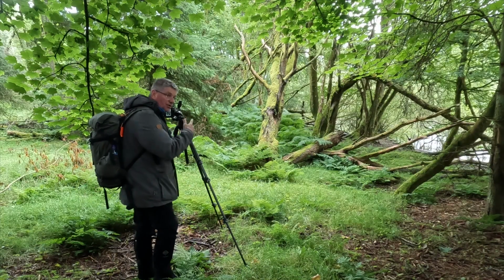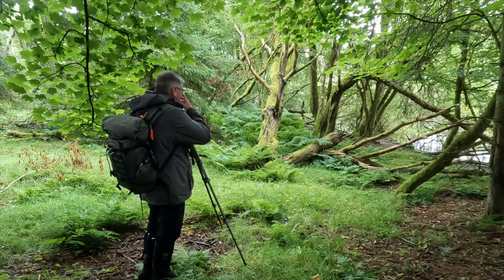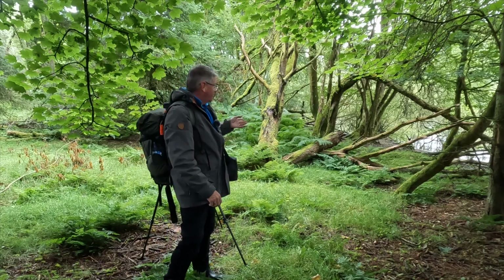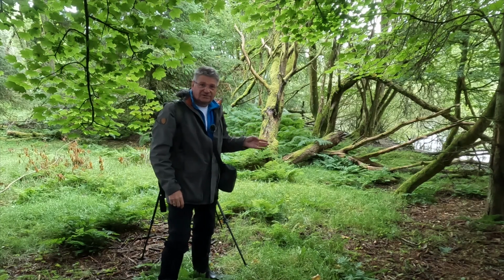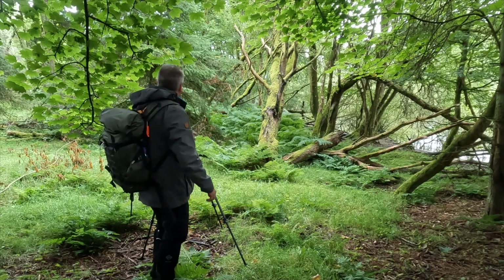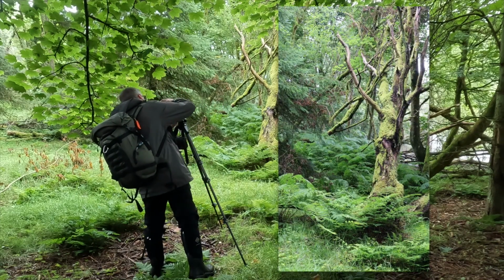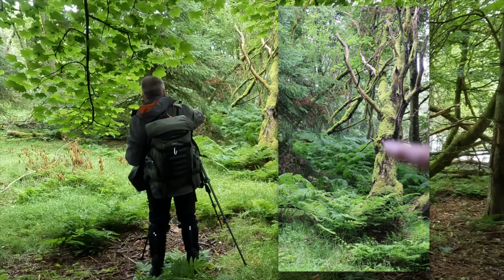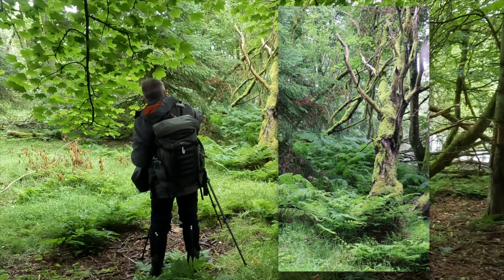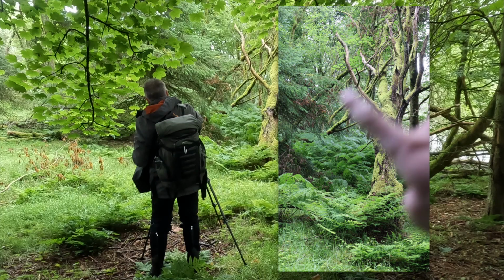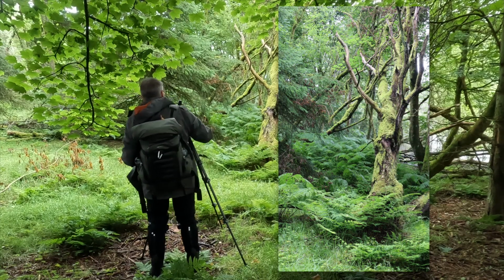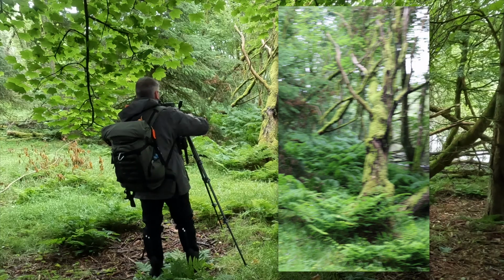Right, so I found a cool tree here. I was heading to the pond so that I could film all the raindrops hitting the water. But then I saw this tree and thought, oh, that's quite nice because it's quite luminous. If I turn this camera on, you'll see what I mean. We've got all these ferns in the bottom, and then the tree just leans up, but you've got this broken off branch suspended here on the left hand side. I just thought that made quite a nice composition.